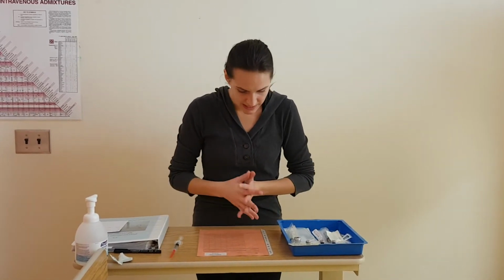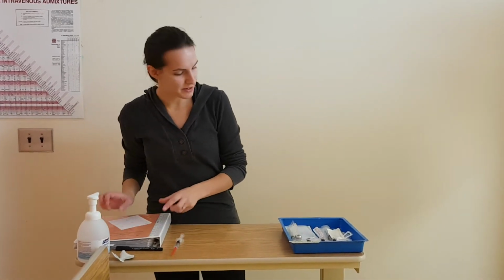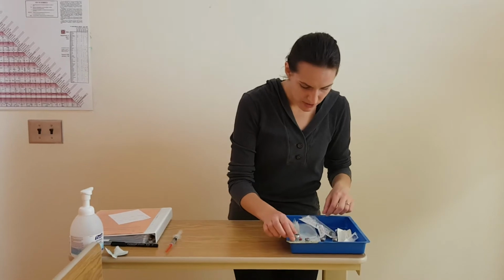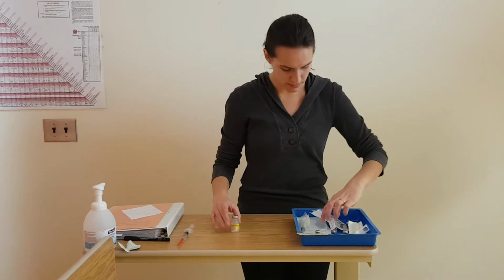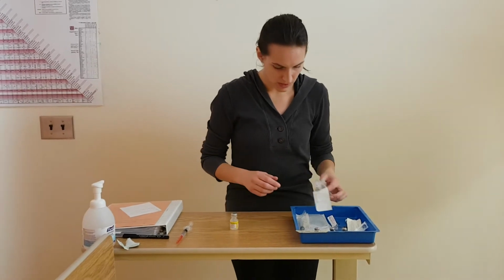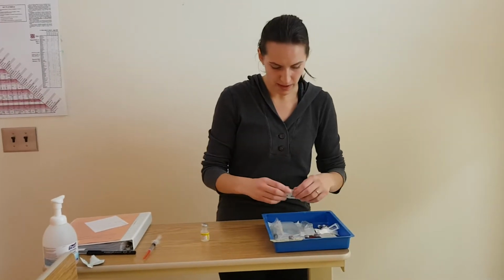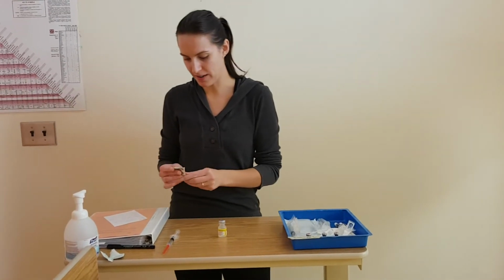So I've done my second medication check. At this point, I am going to dilute my medication in my CIVA syringe. So I've determined that I'm using normal saline as mentioned before, and I need just an additional 1 milliliter. So I'm going to swab my vial for 30 seconds and let dry for 15.